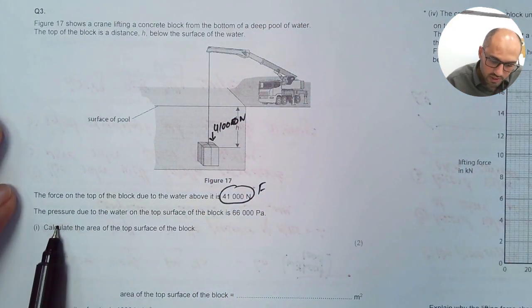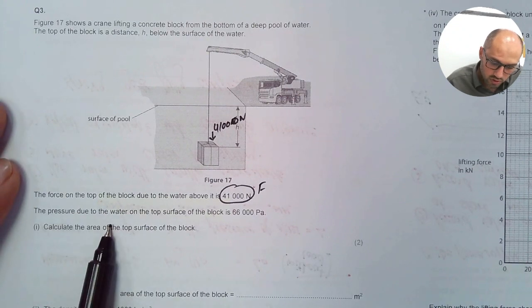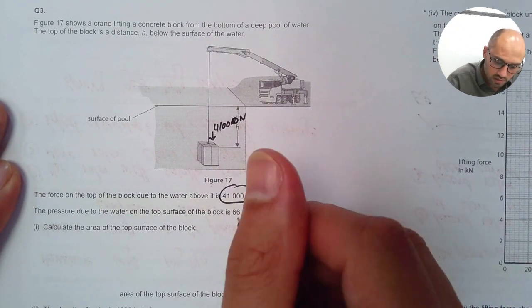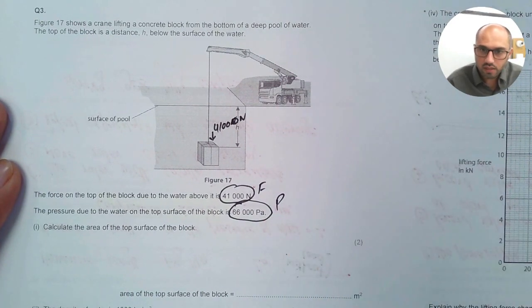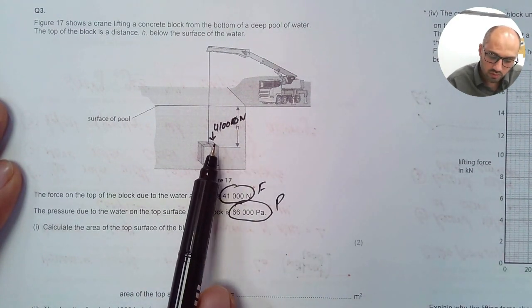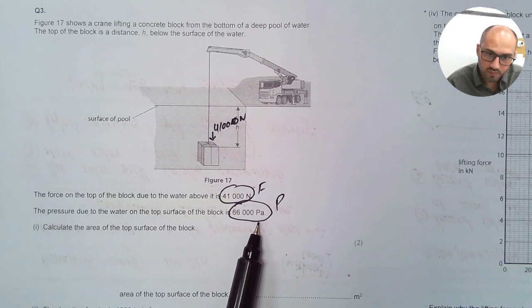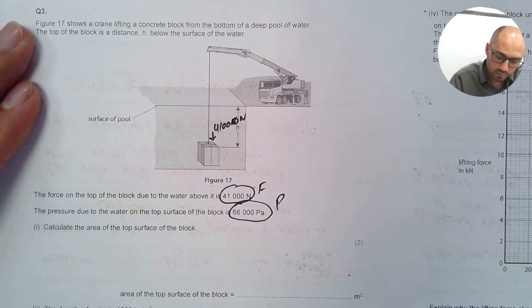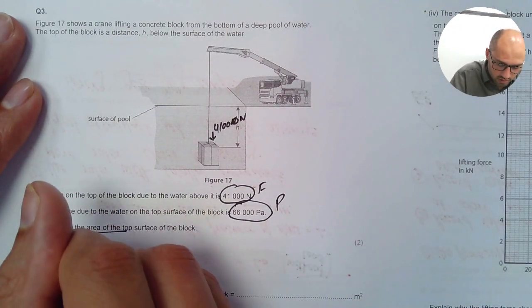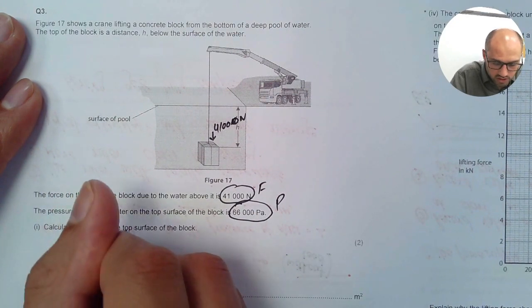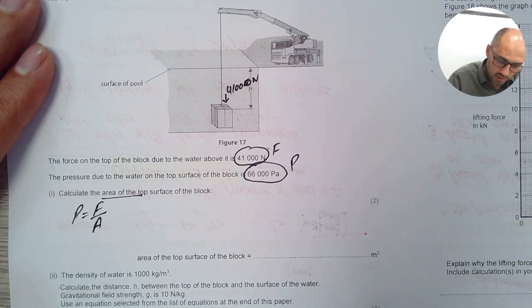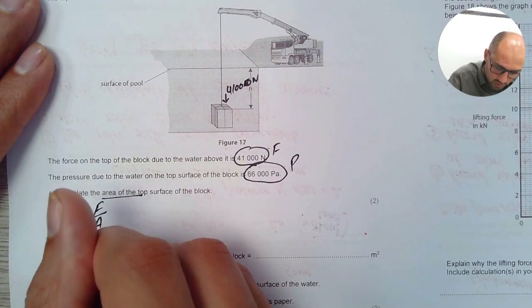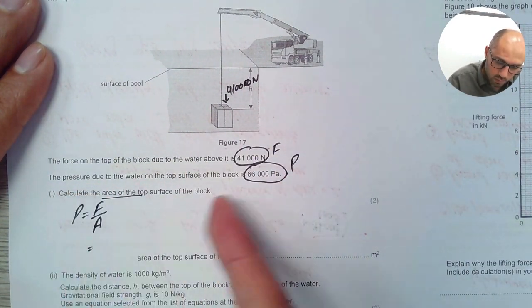It then says the pressure due to the water on the top surface of the block is 66,000 pascals. That's the value of P. So I do know the value of force and I also know the value of pressure. It says calculate the area of the top of the surface. I can write down the equation, which is standard equation, pressure equals force over area. So I can replace P with 66,000.